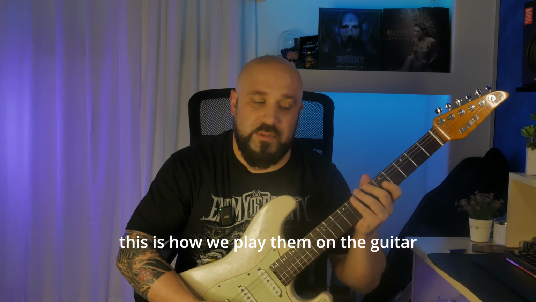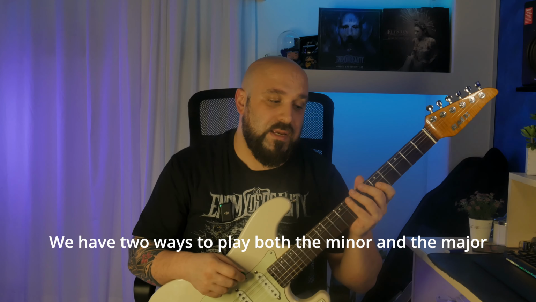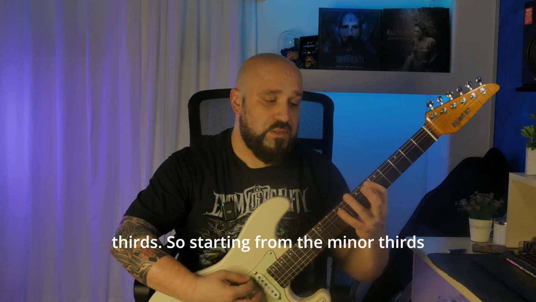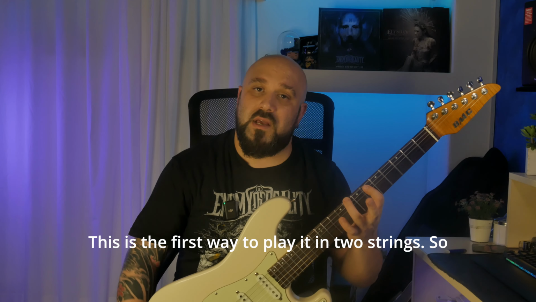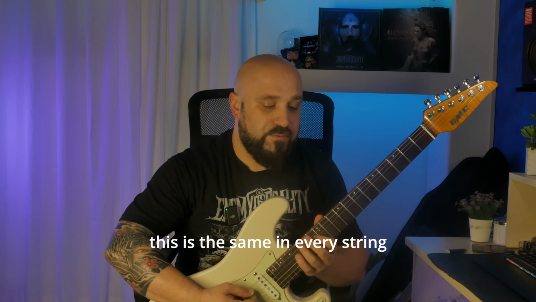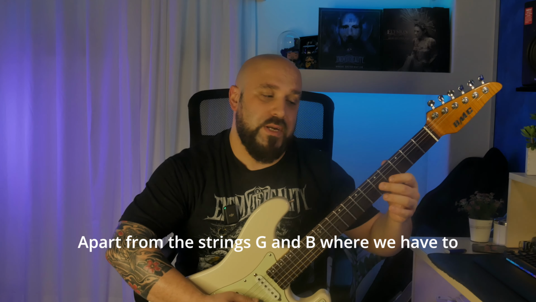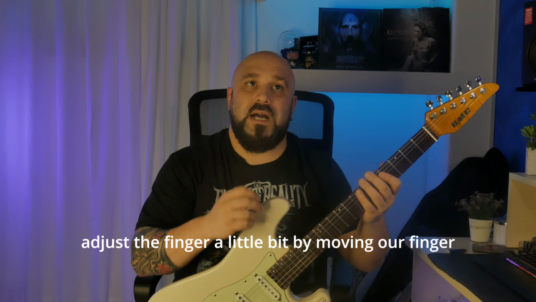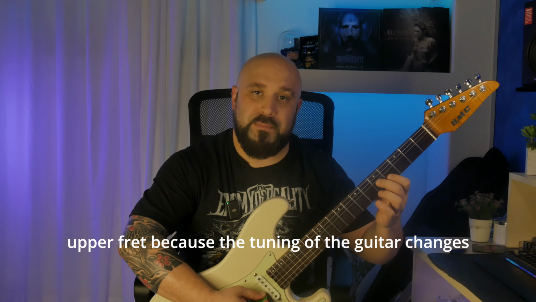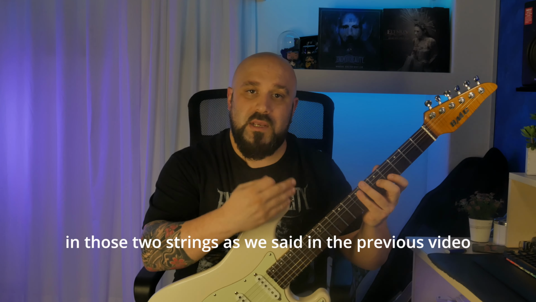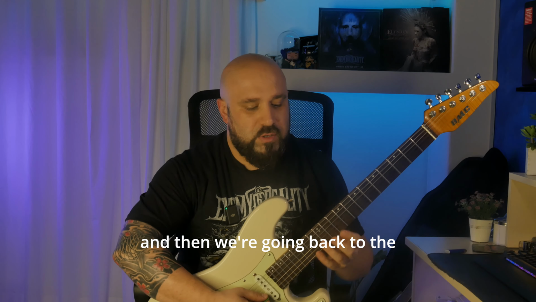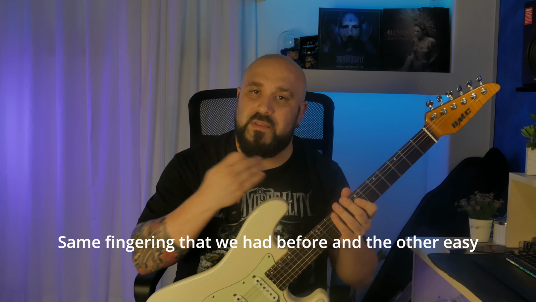And this is how we play them on the guitar. We have 2 ways to play both the minor and the major thirds. So starting from the minor thirds, this is the first way to play it in 2 strings. So this is the same in every string, apart from the strings G and B, where we have to adjust the finger a little bit by moving our finger up a fret because the tuning of the guitar changes in those 2 strings, as we said in the previous video. And then we're going back to the same fingering that we had before.